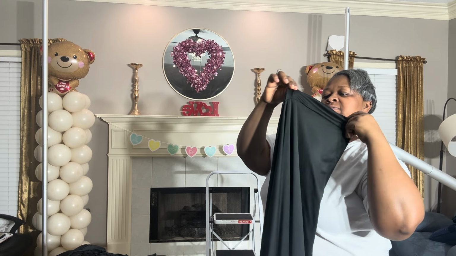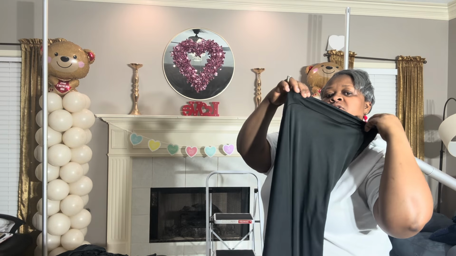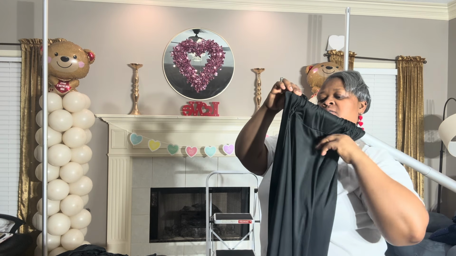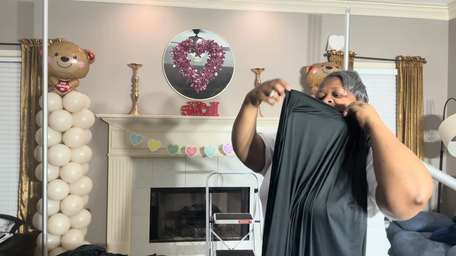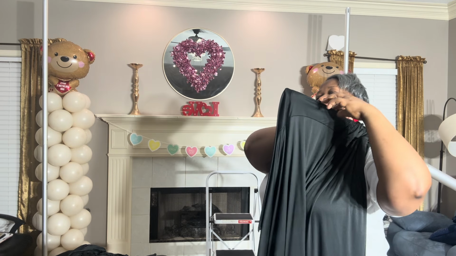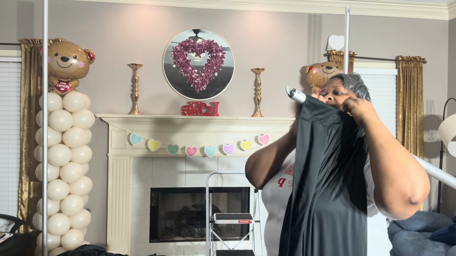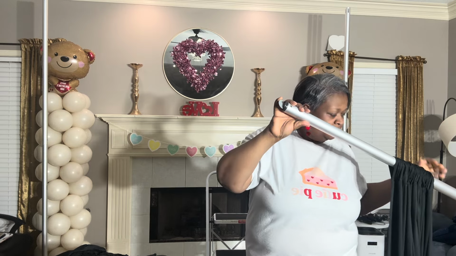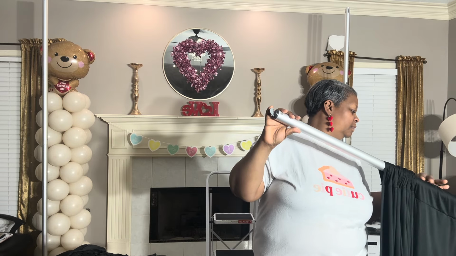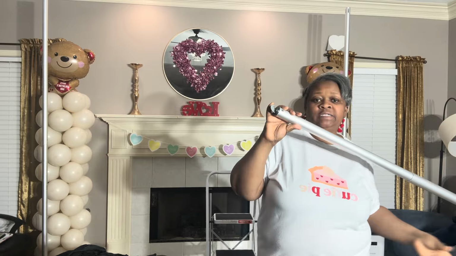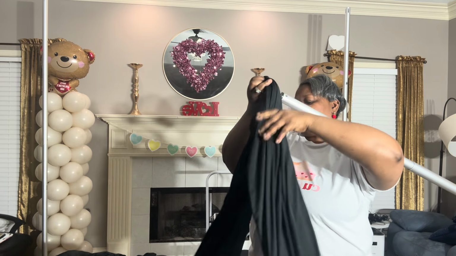Just like this. Okay, I'm going to give you a close-up look. But right now I just want you to see how I am doing it. And you have to be careful because you don't want to rip your fabric. But this is the way I do it, okay? So many people do it different ways. Okay, you take it and you slide it down. So what I do, I'm going to take another one.